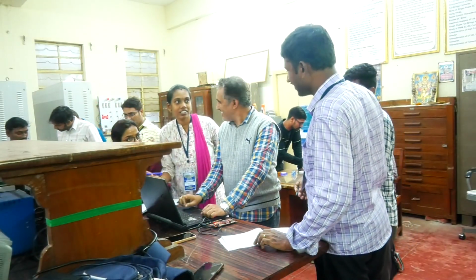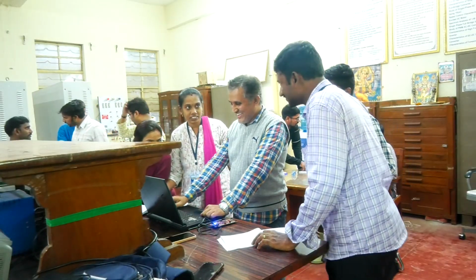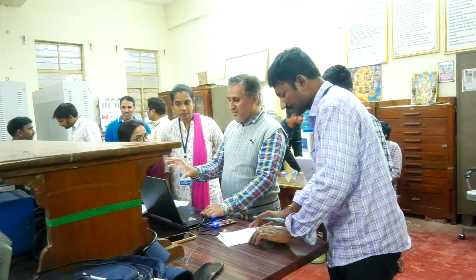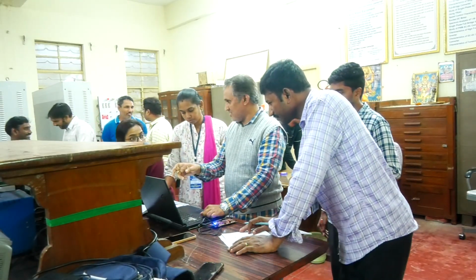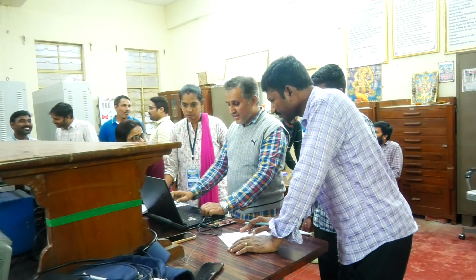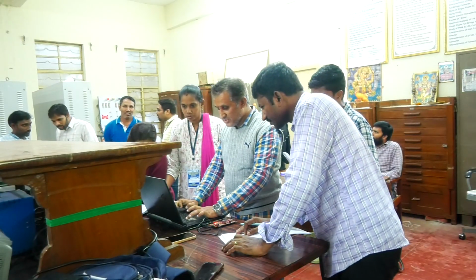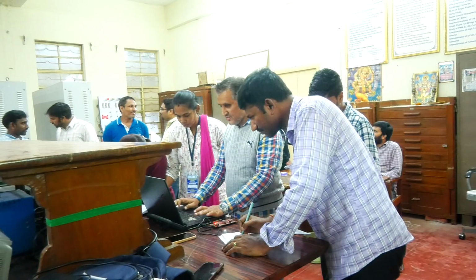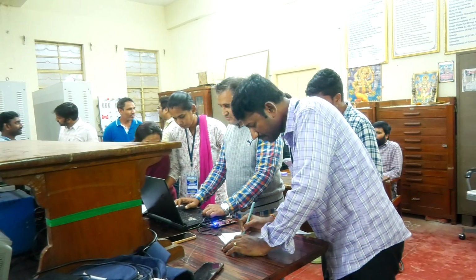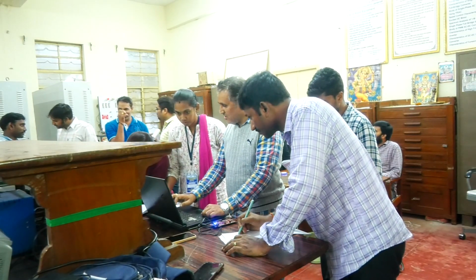Just check whether that version is right. It will pop up and configure. So once it is installed, we have to configure it. For configuration, we have to use this. Suppose you accidentally close it.